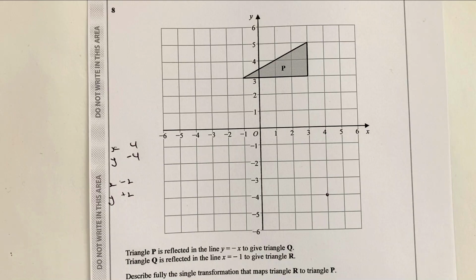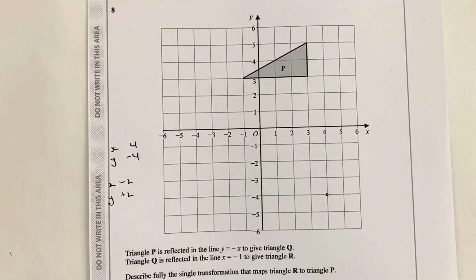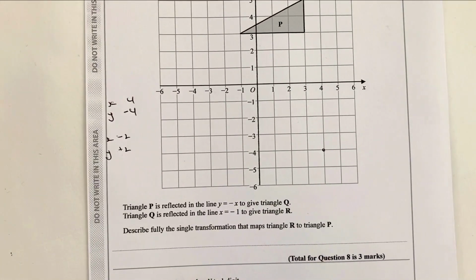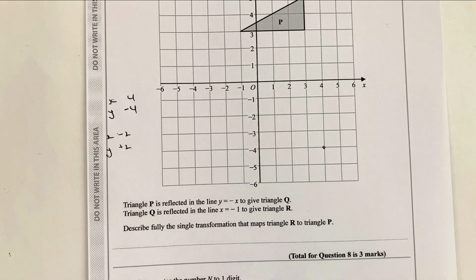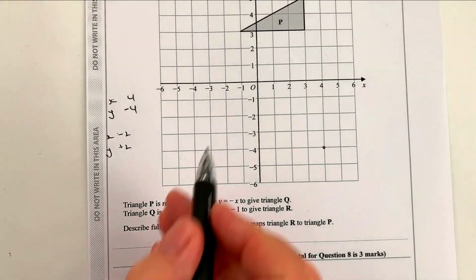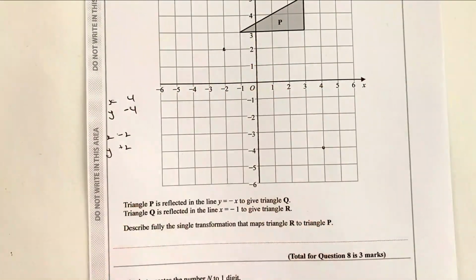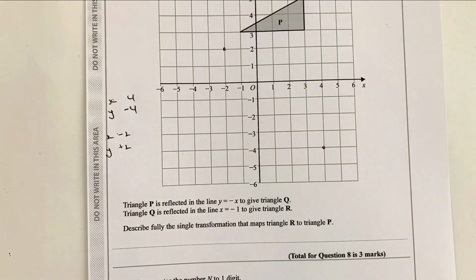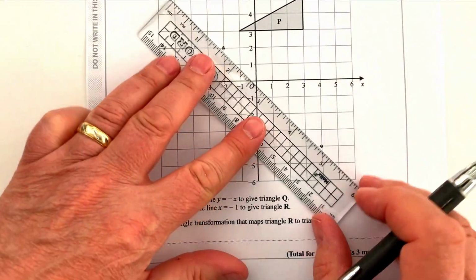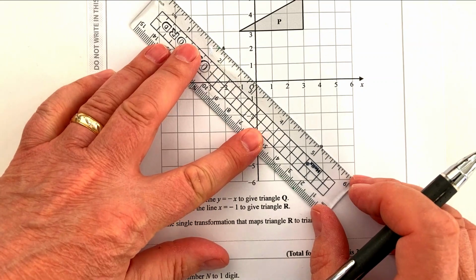It's the opposite. This negative gives you the opposite. So -2 and +2 will be there. So the line of y equals -x is going to be this line along here.